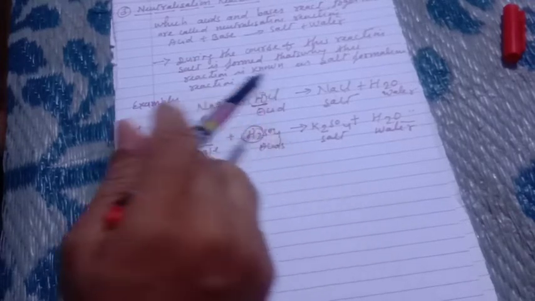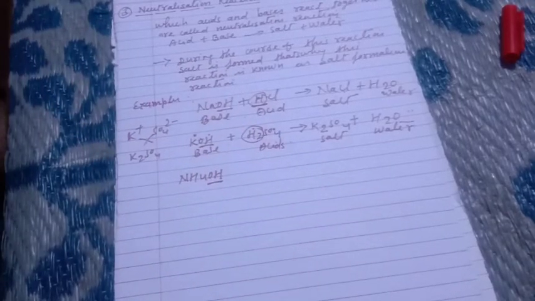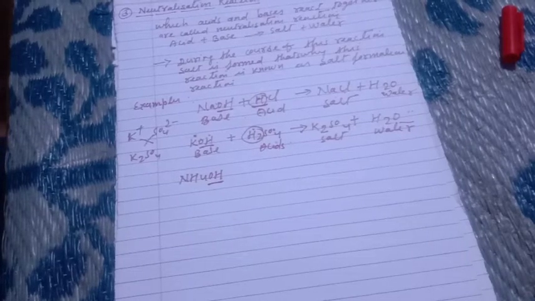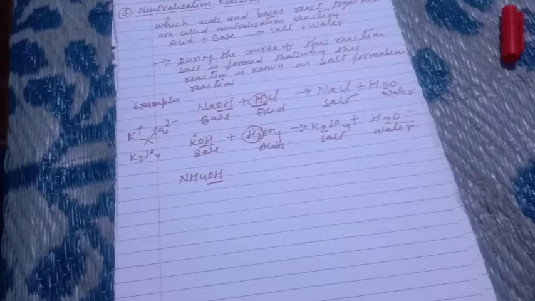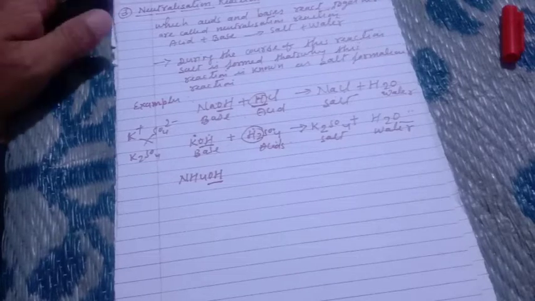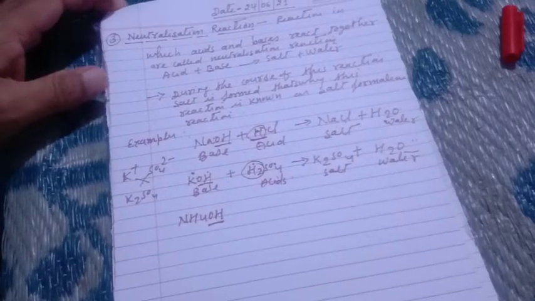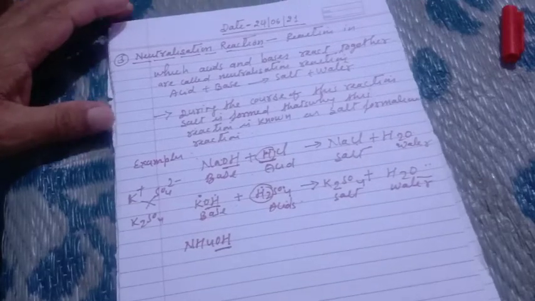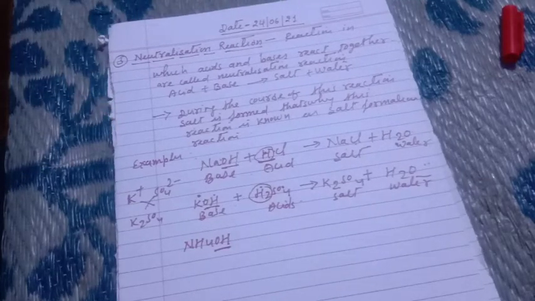In lower classes you studied that acids are substances which turn blue litmus paper red and whose taste is sour.